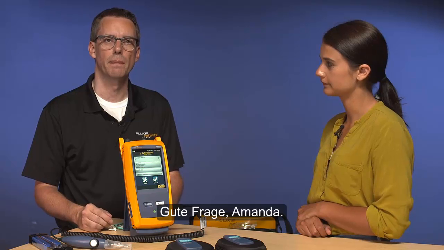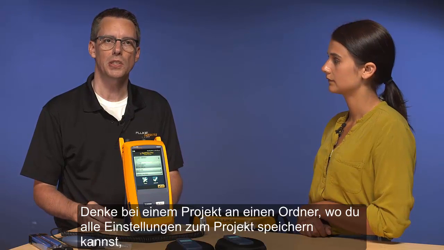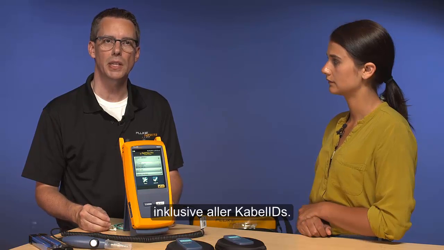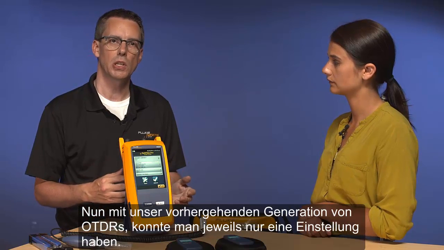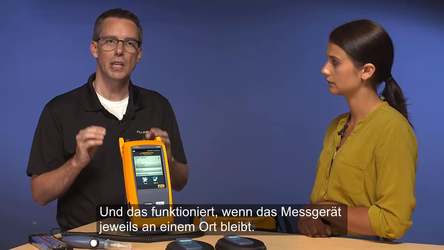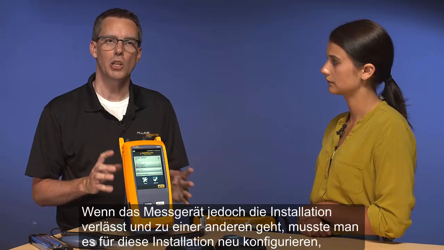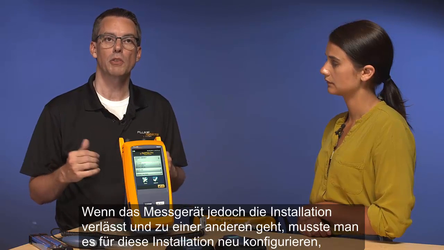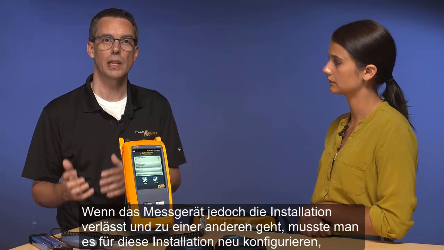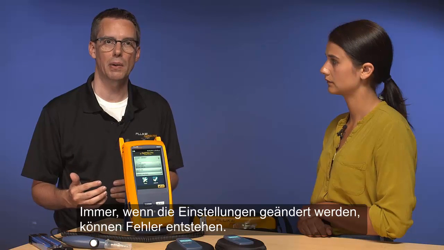Good question, Amanda. A project, think of it as a folder where you can store all your test setup information, including cable IDs. Now with our previous generation of OTDRs, you could only have one setup, and that worked if the tester stayed with that installation. But when that tester leaves that installation and goes to another installation, you have to reconfigure it for that installation, and that means changing the setup. Whenever you change the setup, that's a potential error.